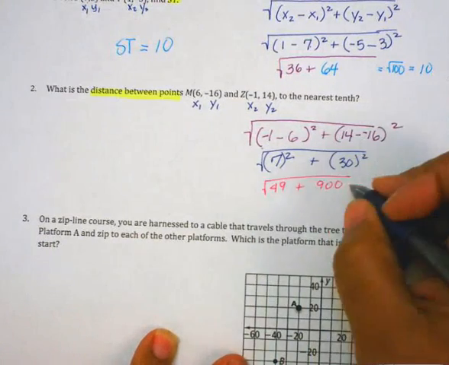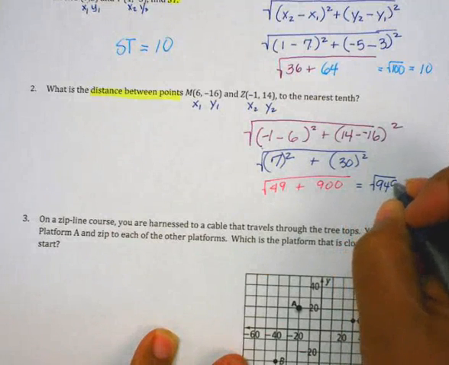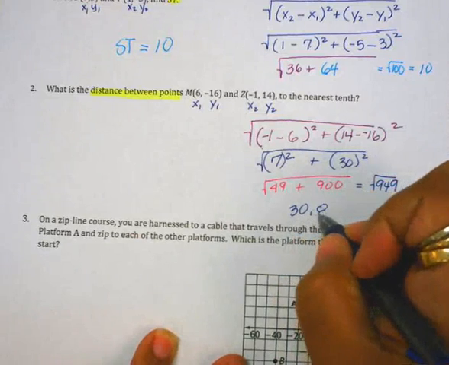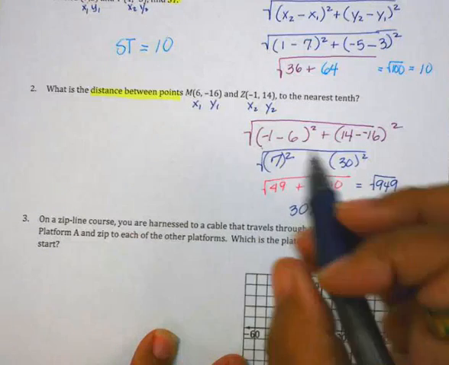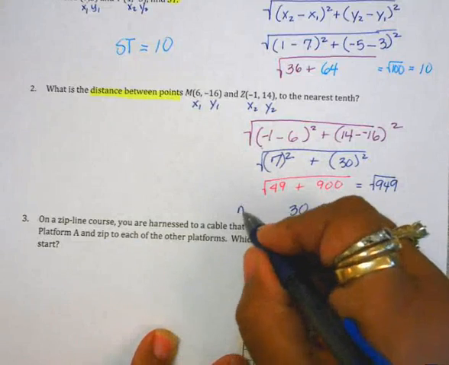So the square root of 949 is 30.8. And that is the distance between MZ.